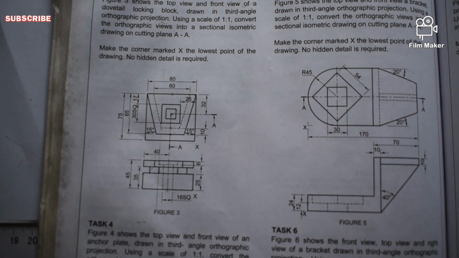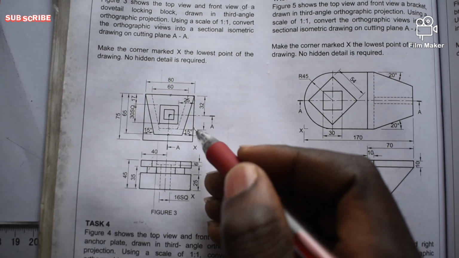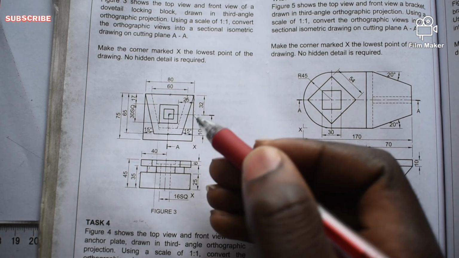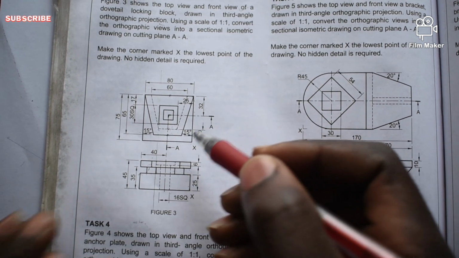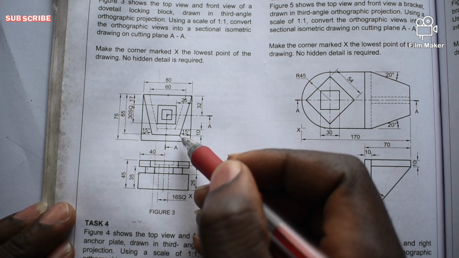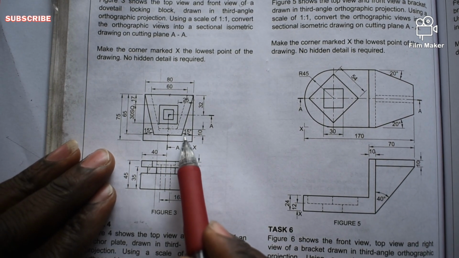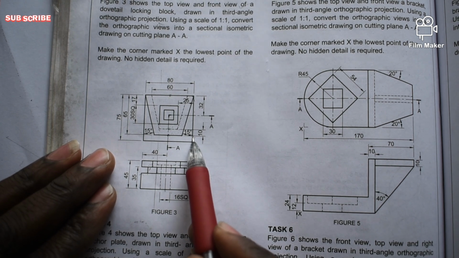Why am I emphasizing that? Because we are given an angle of 15 degrees. You understand? So the dimension from here till here we are not given. Assuming we were given, we would have just gone straight, but we are not given the dimension from here till here. So that is why we'll have to further extend this one up until it reaches here.